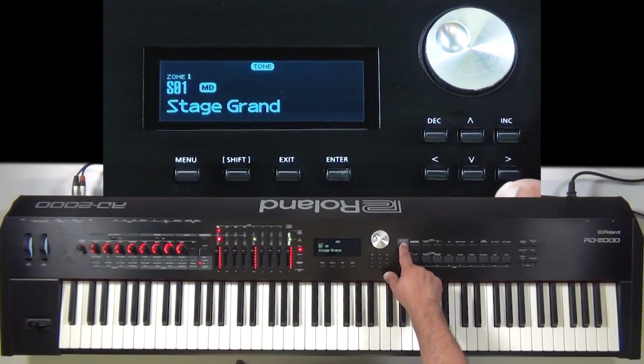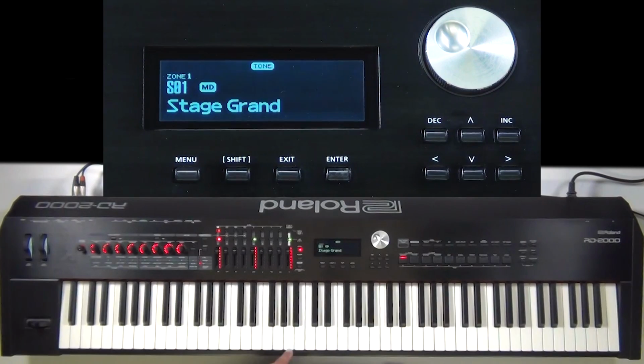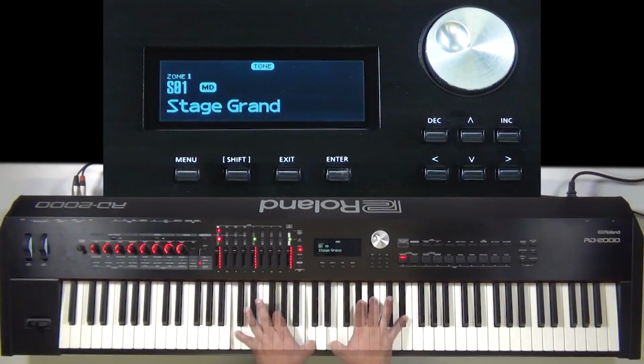So let's go ahead and take a look at how we can edit some of the pianos in here to help you get the sound that you're trying to get. First off, let's take a look at the two types of pianos that are in here. The first type is the modeled piano. That very first piano that comes on is the stage granite. That's based off of the V-Piano technology. So really nice piano.